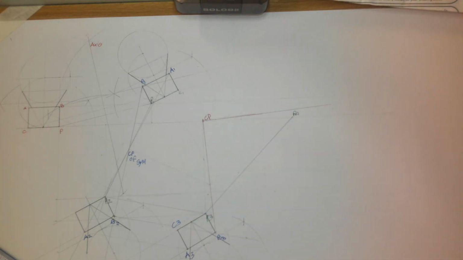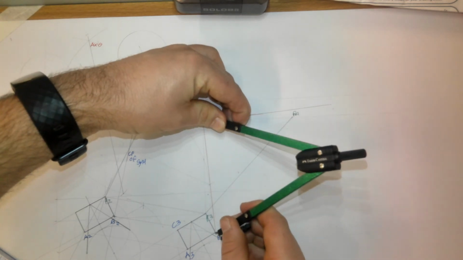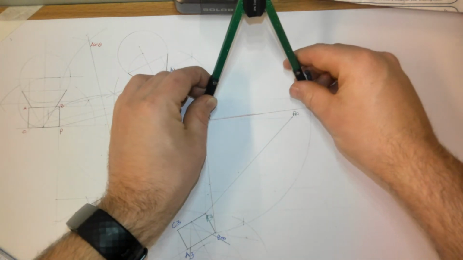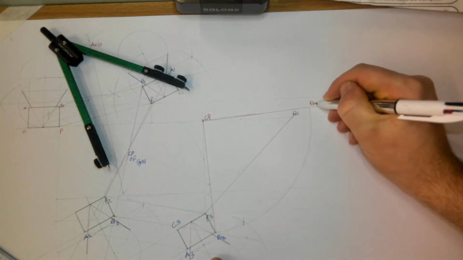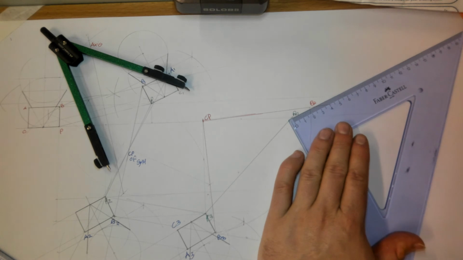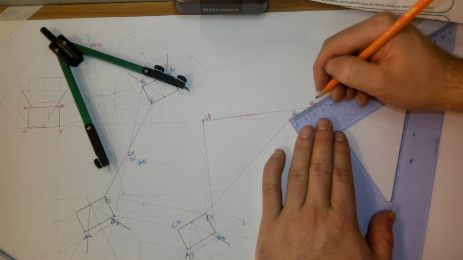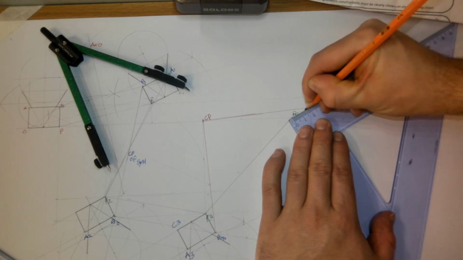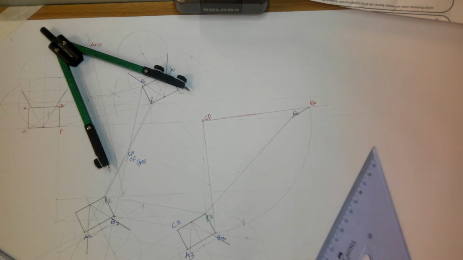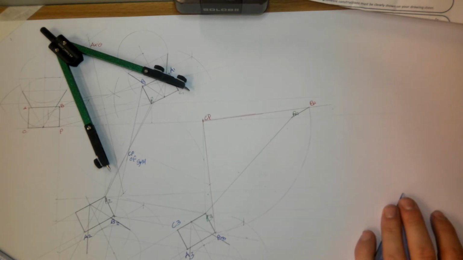Right, so I'll put my compass on the center point of rotation, bring my nib to B3, swing it around. Here's point B4, sorry. Now again, this should be a distance of 20 millimeters apart. So there we go.